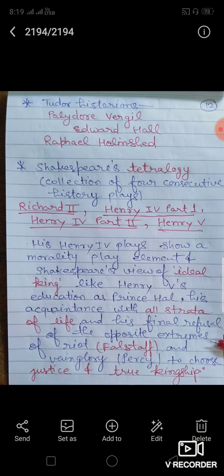Morality play. As we understand, when we trace the development of the history of drama, it began from mystery and miracle plays, and then it took the form of morality plays, then comes interlude, and further we have different forms of drama.